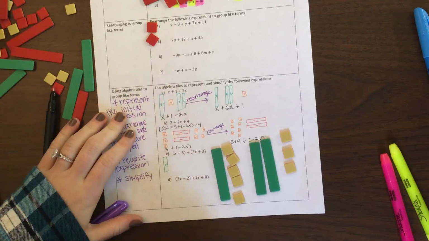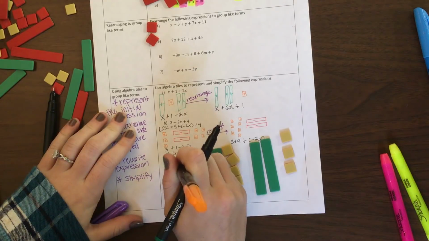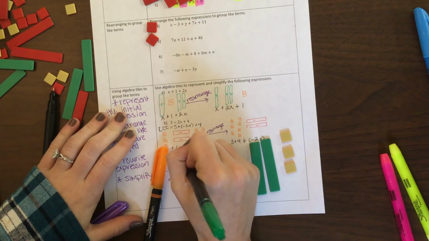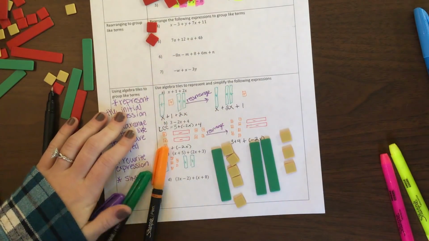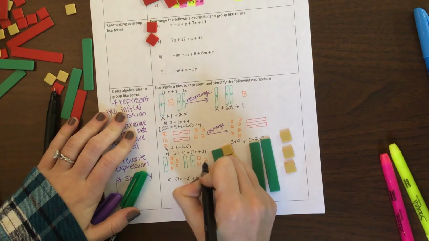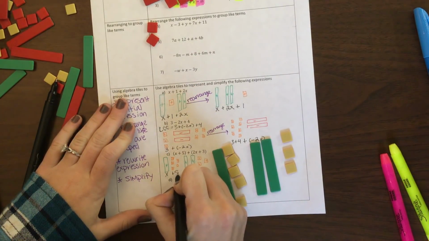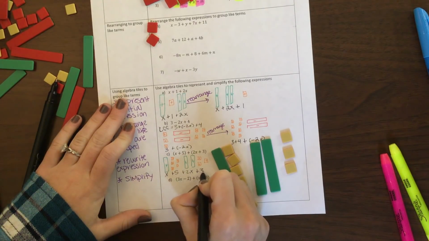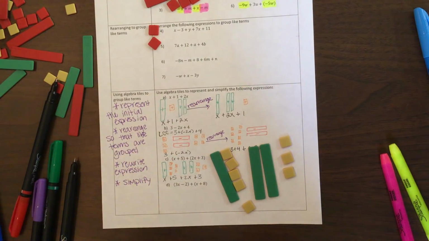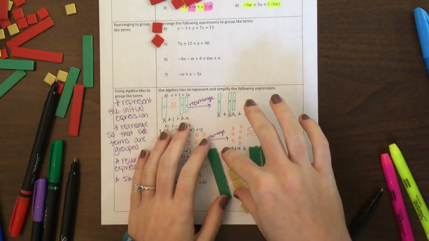x plus 5 plus 2x plus 3. I'm going to write them down here. Then I'm going to rearrange so that my x terms are next to my x terms, my 1s are with my 1s. You can also think about rearranging by shape.